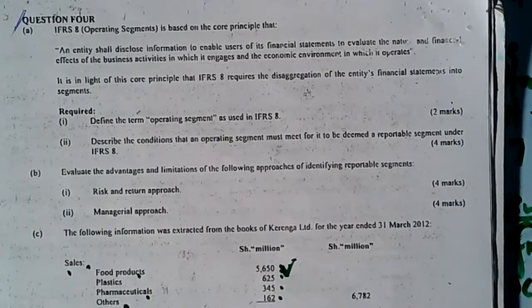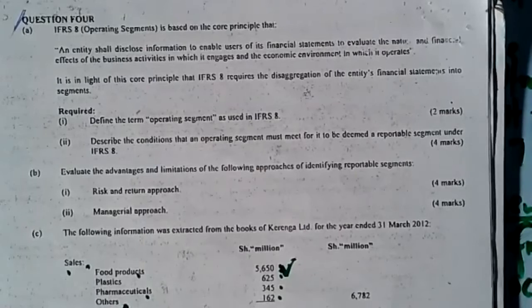So that is the first case. It contributes at least 10% of the segment revenue, including intersegment sales. When I say segment revenue including intersegment sales, that is like total sales. Another point, it contributes 10% of the segment operating profit.